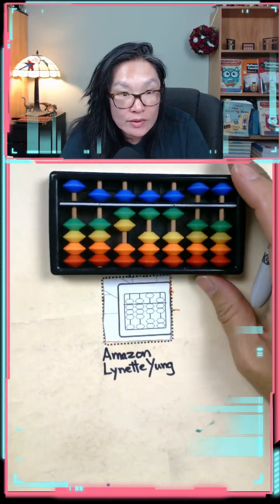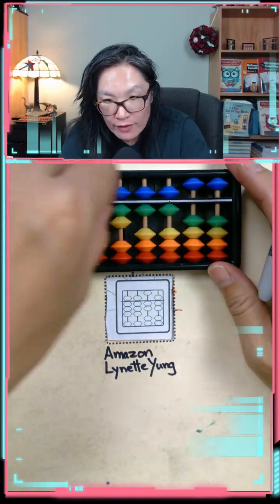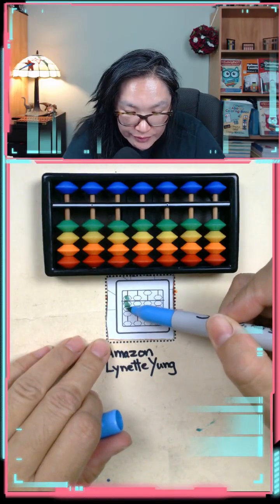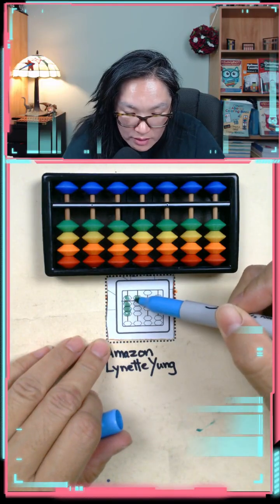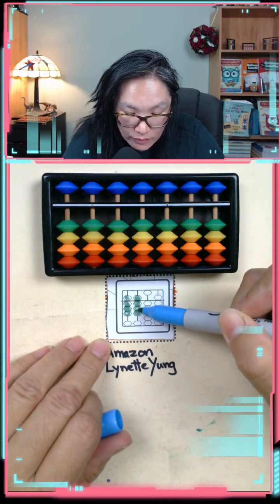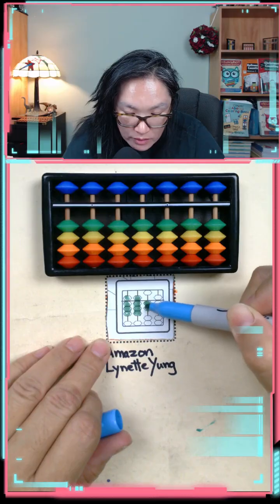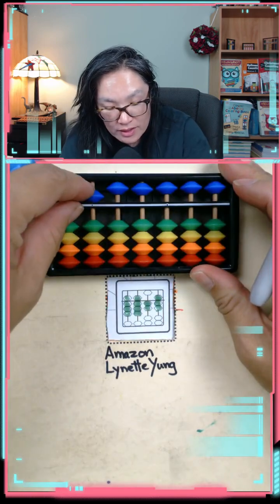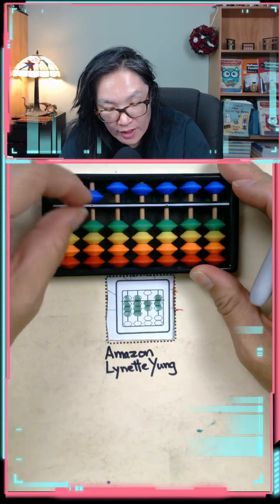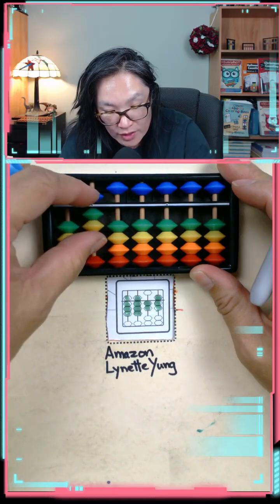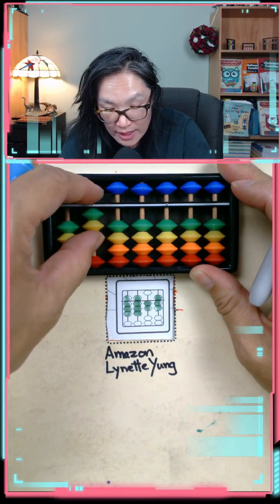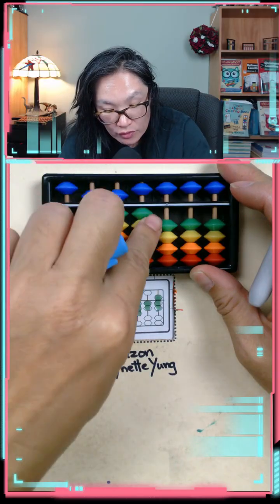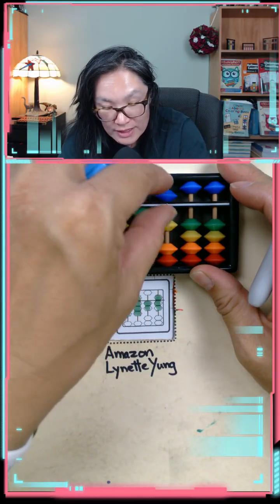So the next thing we're going to do is understand how to read this one. For those of you that know this number, what do you think this number is? Let's see how well you guys do. So we have our thousands, our hundreds, our tens, and our ones. When we're looking at the thousands, the top bead is a value of 5, and the bottom bead is a value of 1. So together, 5 plus 3 is 8. And then 5 plus 3 is another 8. And then we have 2. And then we have 5 plus 2 is 7.